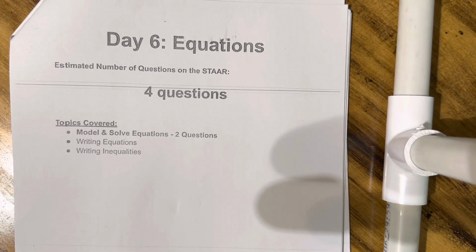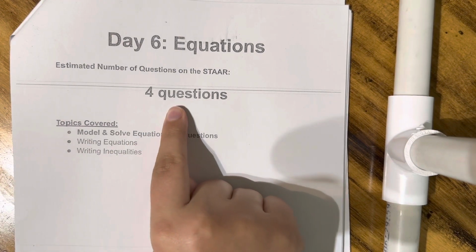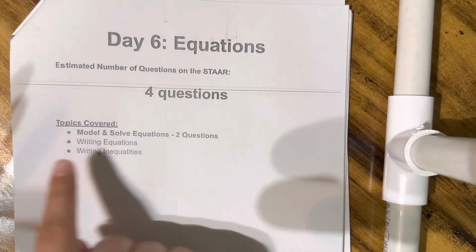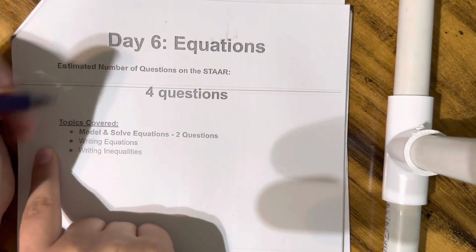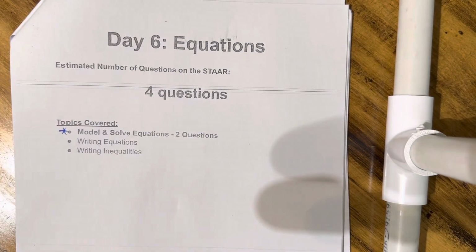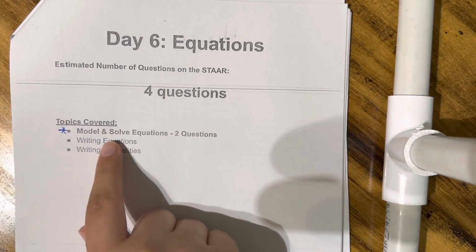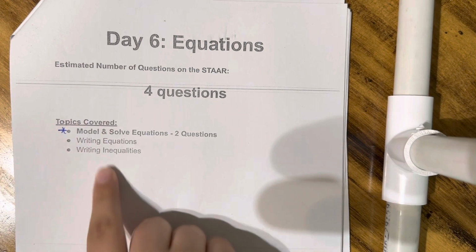Hello, today is day 6 of STAAR review, and today we're talking about equations. This section will have about 4 questions on the STAAR test. 2 of those questions will for sure be modeling and solving equations. And then you might have a question over writing equations or writing inequalities.